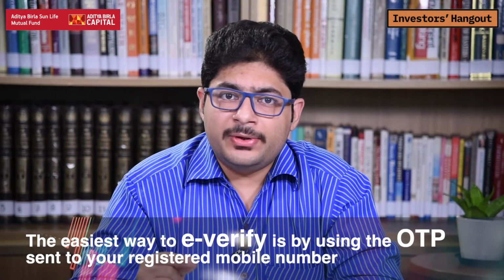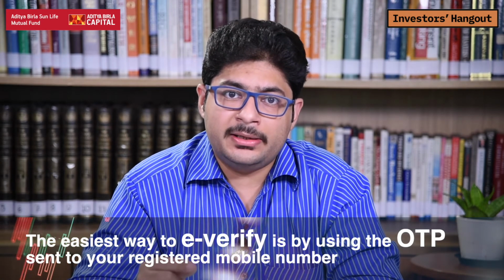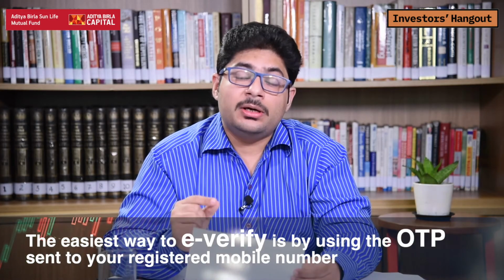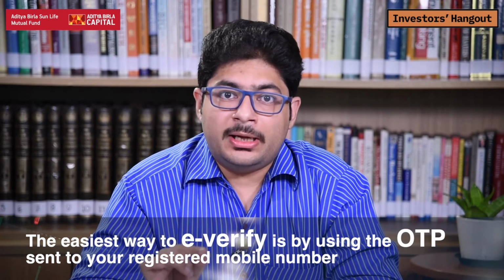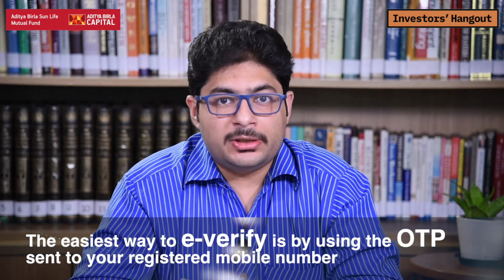While there are a number of ways to e-verify your return, the simplest one is to e-verify it using the OTP sent to your registered mobile number, which is also linked with your Aadhaar. Just click on that option and an OTP will be sent to your mobile number. Fill that OTP and your return would be verified.